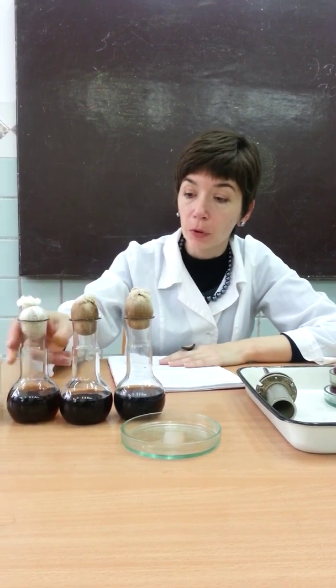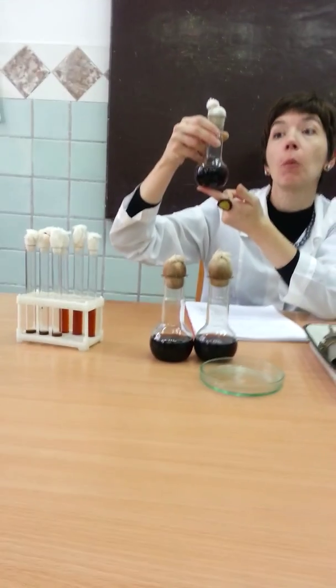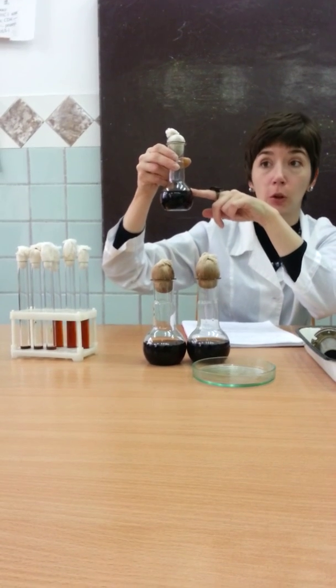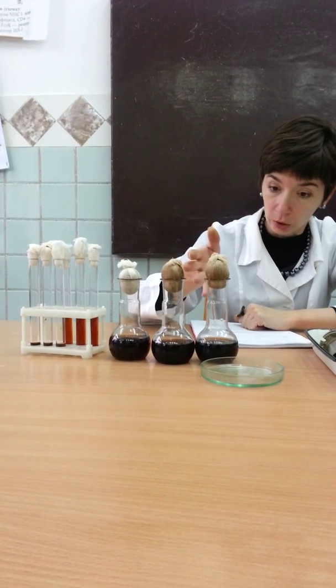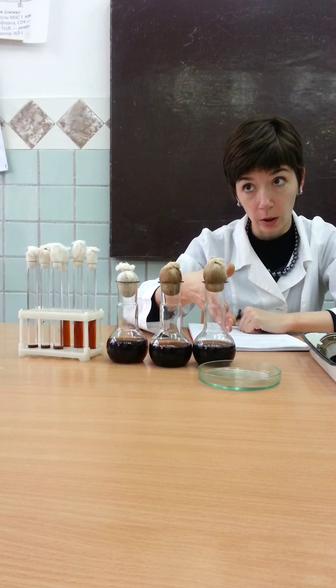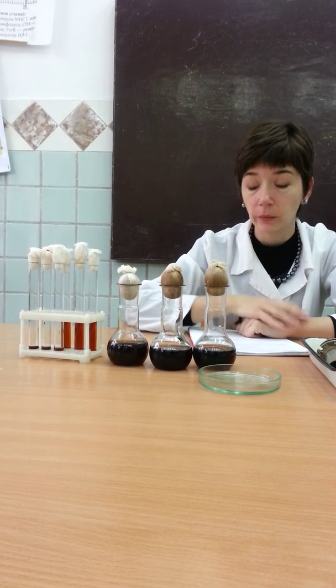Mix with Kessler media or lactose broth media. It's a special media for cultivation of bacteria group E. coli. We put a small cotton plug for registration of gas formation. If a gas forms, it is pushed to the top. Then we mix the concentrated media with water and cultivate for 2 days at 37 centigrade.